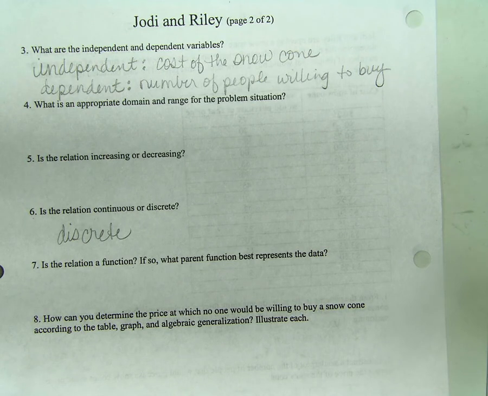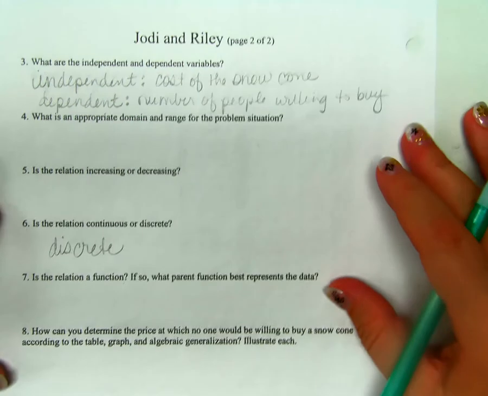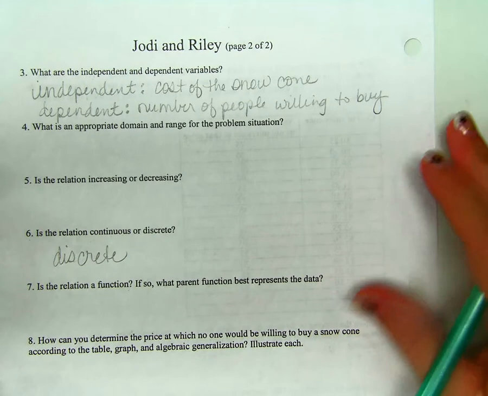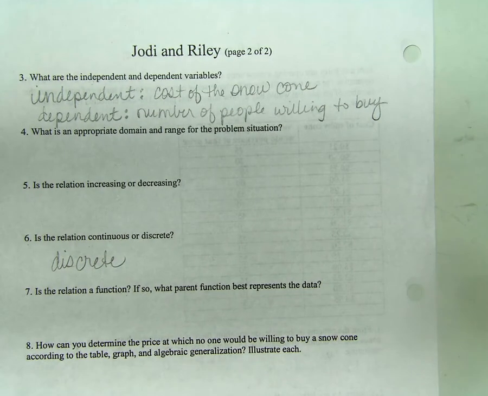What is an appropriate domain and range for the problem situation? What is x allowed to be? What's the domain of this problem?